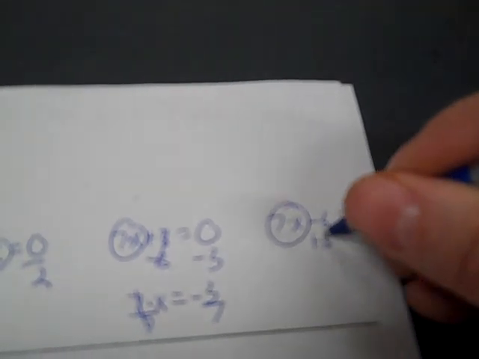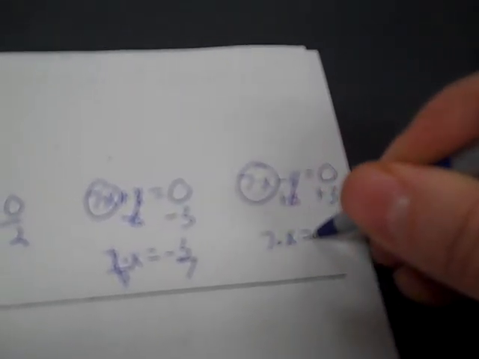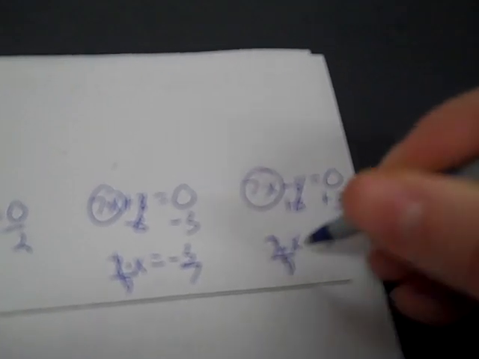Then divide by 7. It's going to be negative 0.42, or just put negative 0.4. Then plus 3, 0 plus 3 is 3. I divide 3 by 7. It's going to be a decimal. I tell you, take a smaller number, divide by a bigger number, it's a decimal, and that's 0.4. Positive this time.